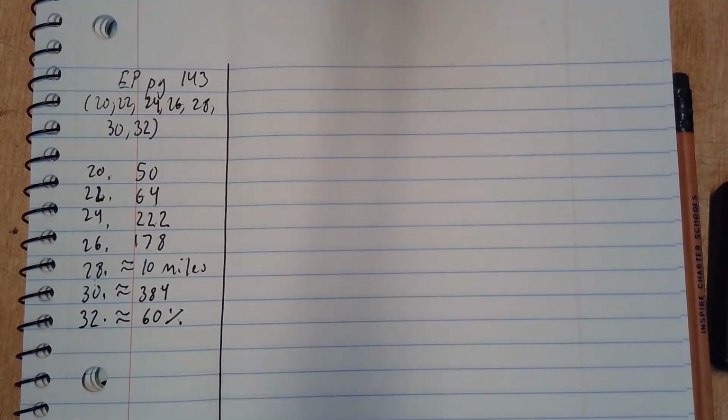Okay, we're going to go over the extra practice, which is on page 143. We're going to go over numbers 20, 22, 24, 26, 28, 30, and 32. If you did it already and you want to check your answers, there they are. The answer to number 20 is 50, 22 is 64, 24 is 222, number 26 is 178, number 28 is approximately 10 miles, number 30 is approximately 384, and number 32 is 60%.